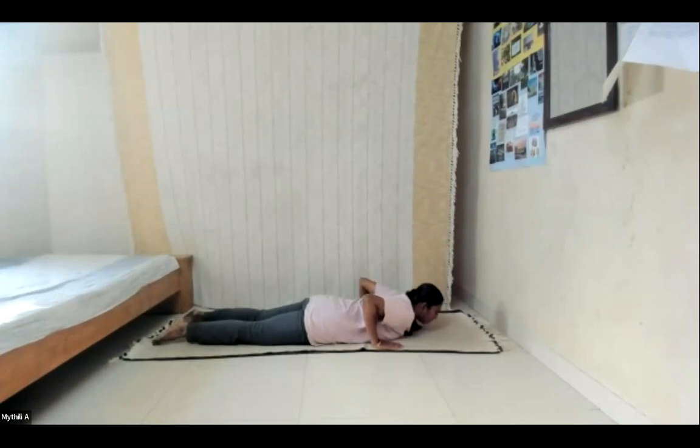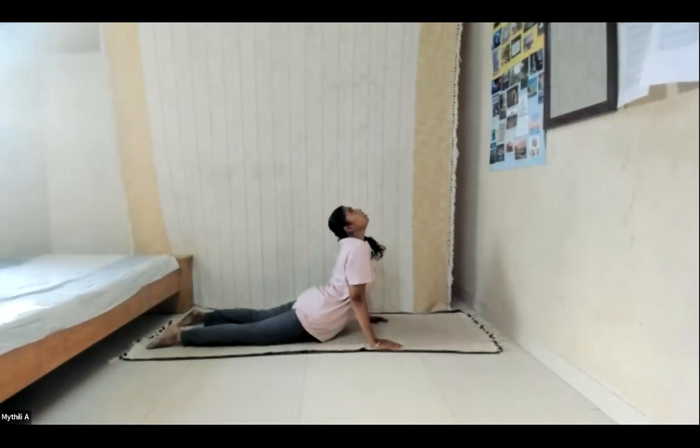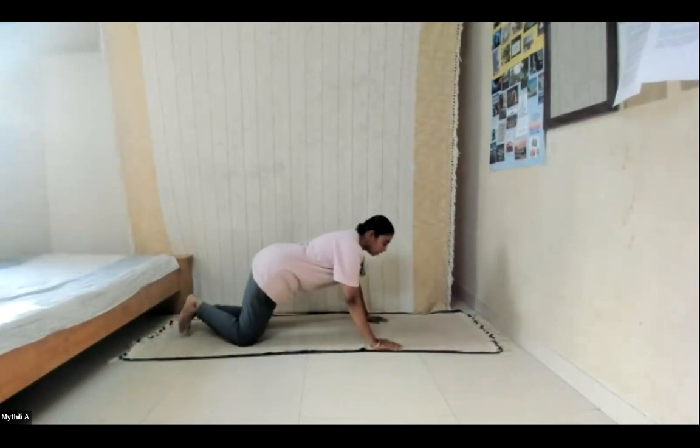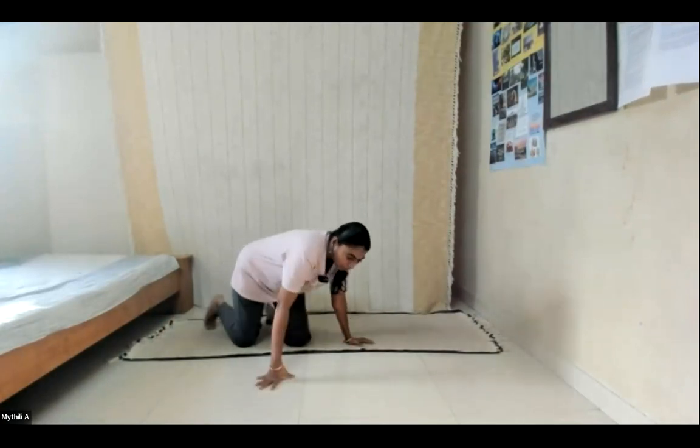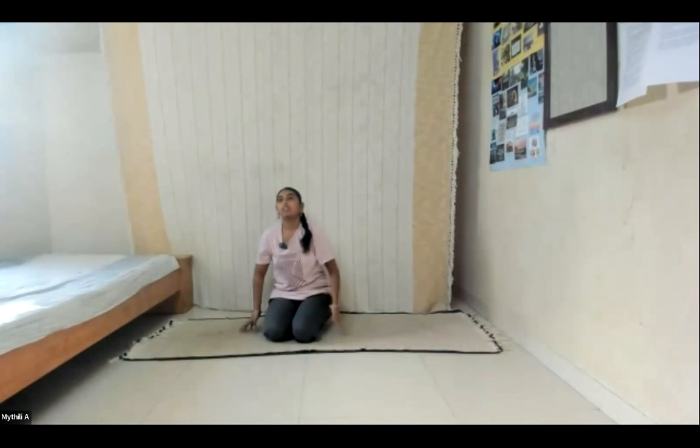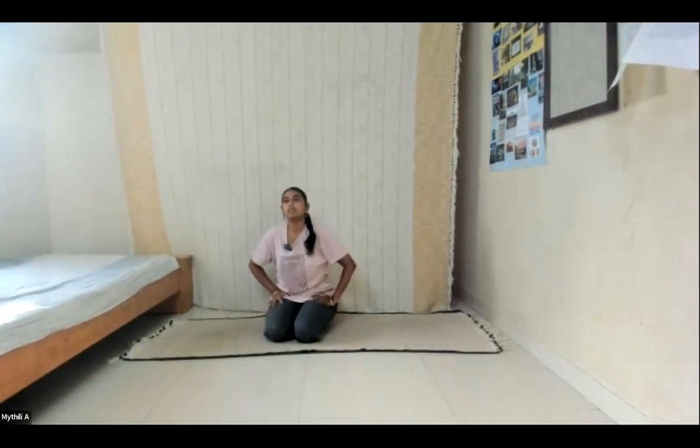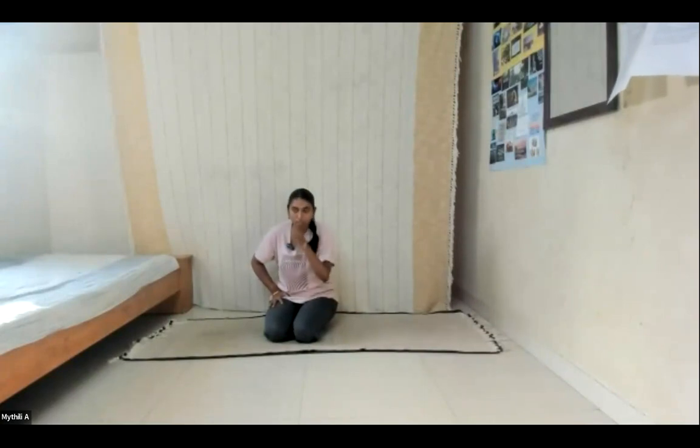Now slowly inhale, lift your whole body up. Look at the ceiling. Observe your arms, how your arms are. Whether you can bend so much easily, or is it you are getting stuck up? Observe. Stretch your hands. Yes, slowly exhale, come down. Observe your arms. Feel your arms.